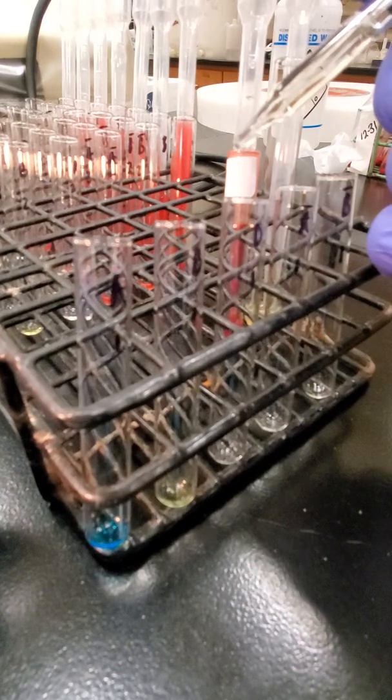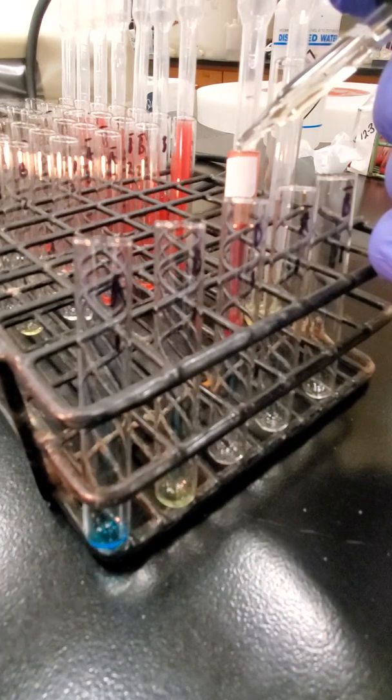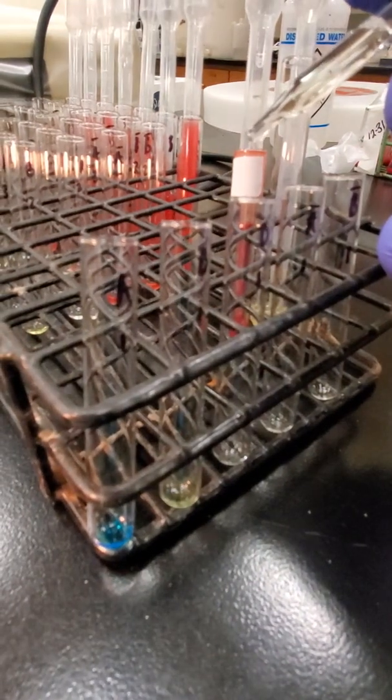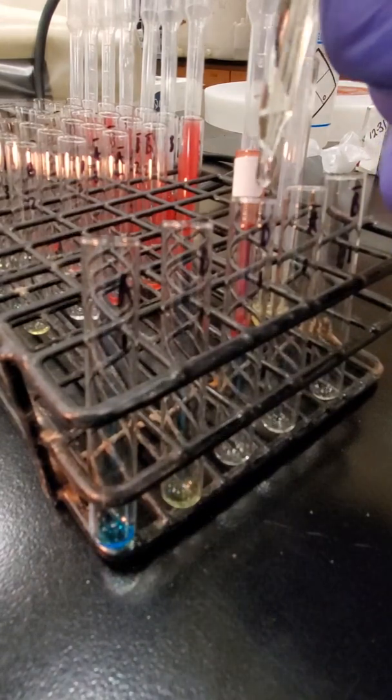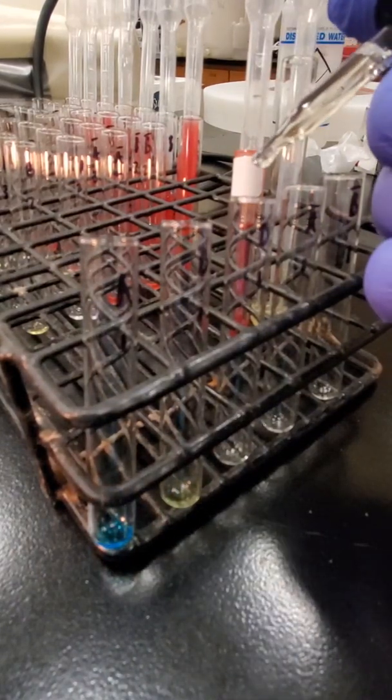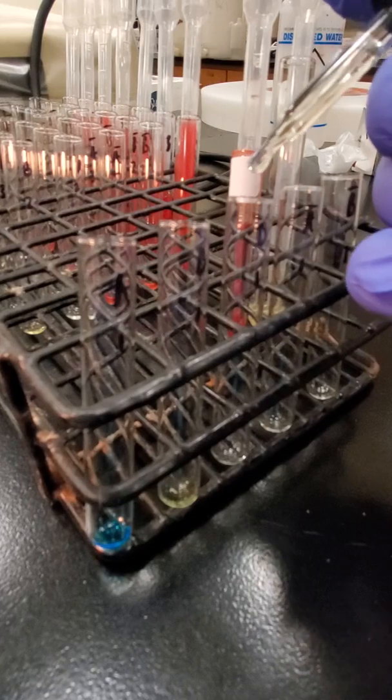And all of our blood bank reagents, when they're added, we want to add those at a 45-degree angle. So the drop is a little bit bigger than a straight up and down drop, but we do want to keep it at a 45-degree angle. Blood banking is always done that way.